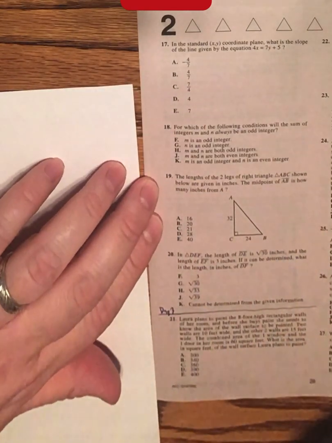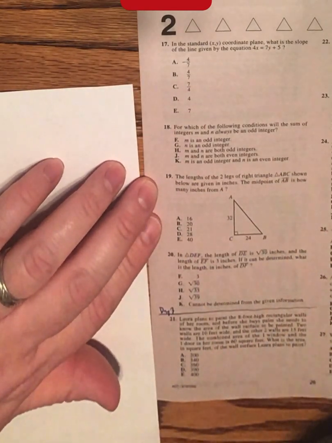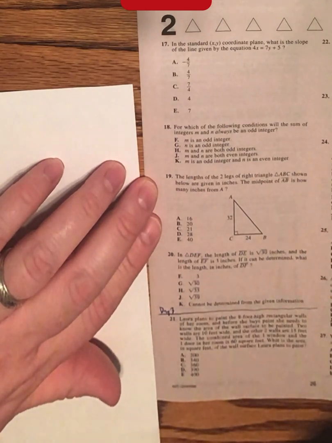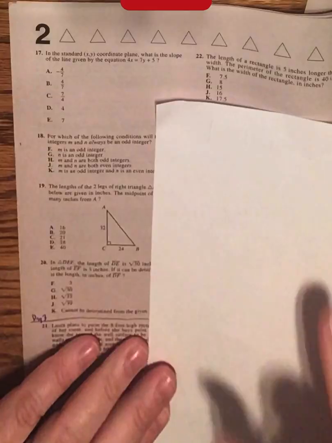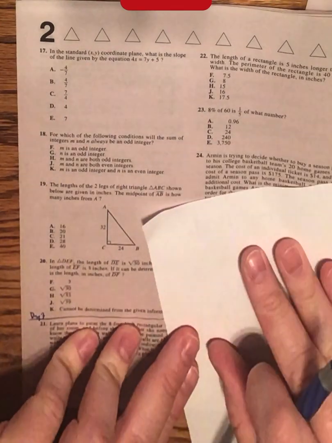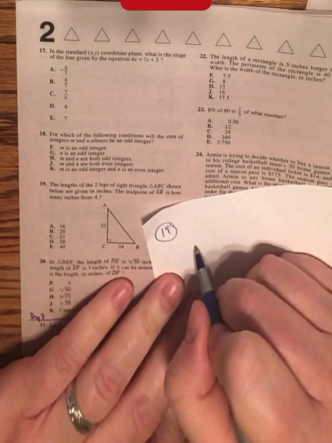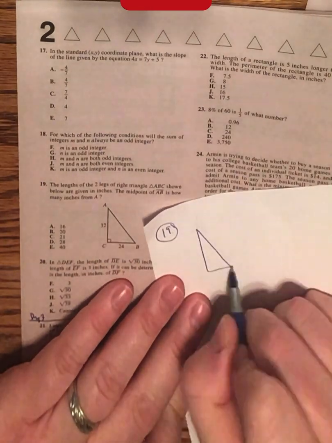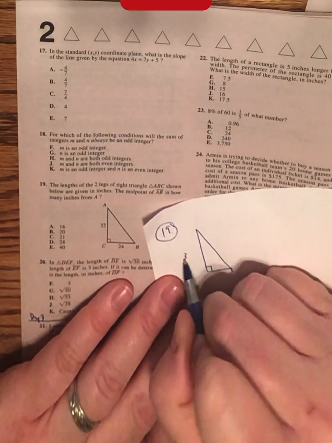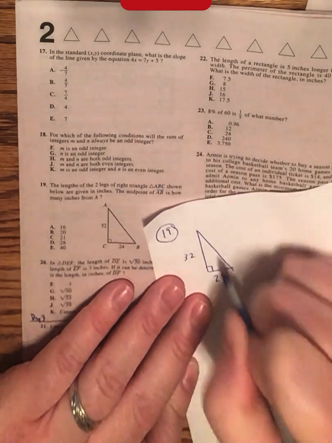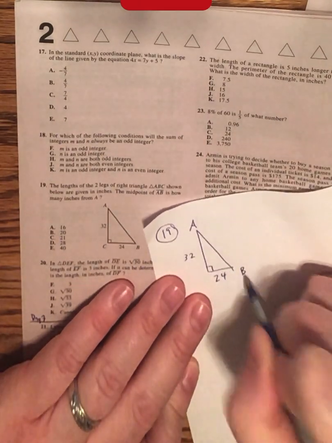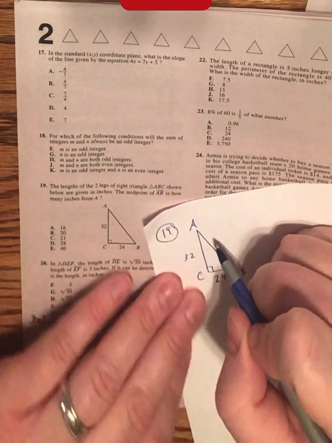19. The lengths of the two legs of right triangle ABC shown below are given in inches. The midpoint of AB is how many inches from A? So again, I wish I were actually working this in my book, but I'm trying to preserve my book in case I make a bad boo-boo and have to re-record a segment. So on 19, we're copying the diagram. You wouldn't copy it if you were actually taking the ACT. You would just write all over the one that's there.